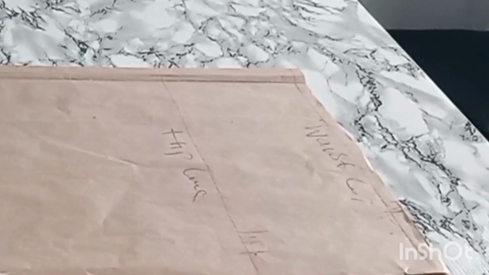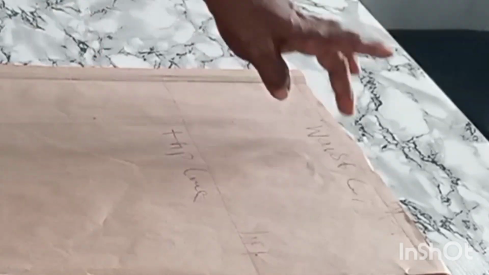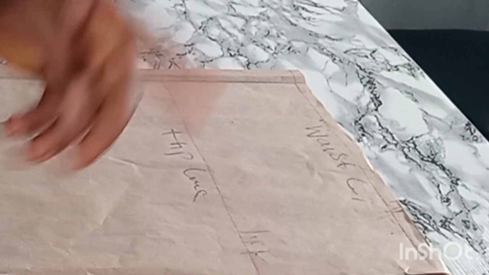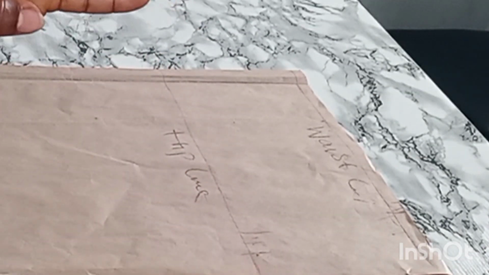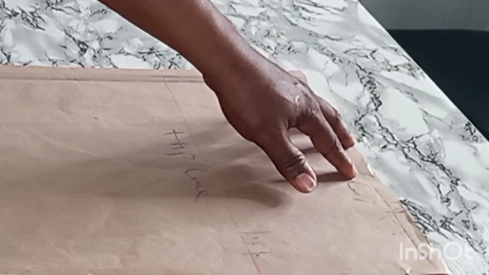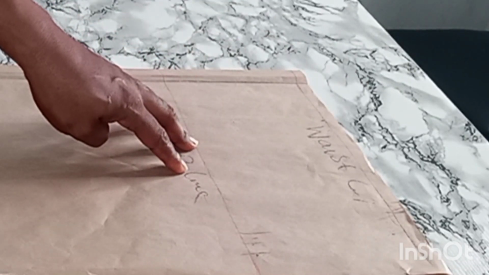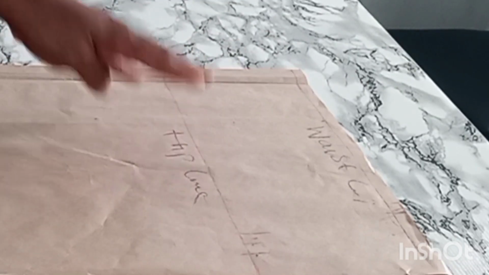Now we have the hip of 44 and the waist of 34. So 44 automatically is going to be our bending. We're going to use that number to bend. When you divide, you divide the waist by 4 and you divide your hips by 4. Very important: the total number you get for the hips, you're going to divide by 4.